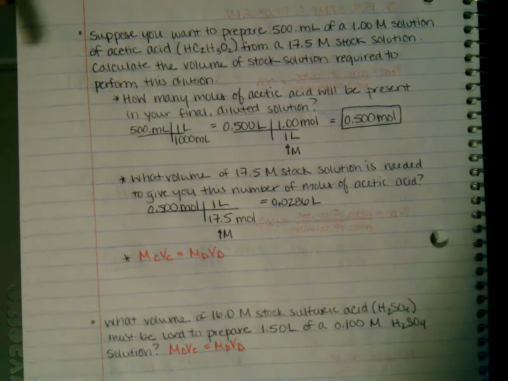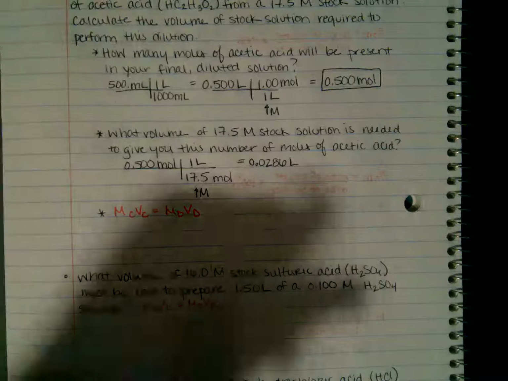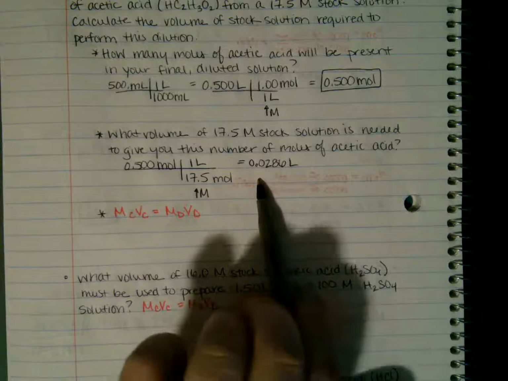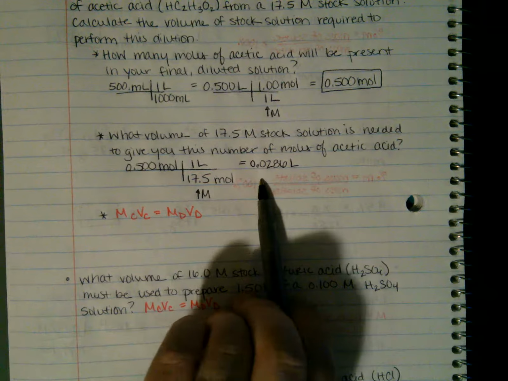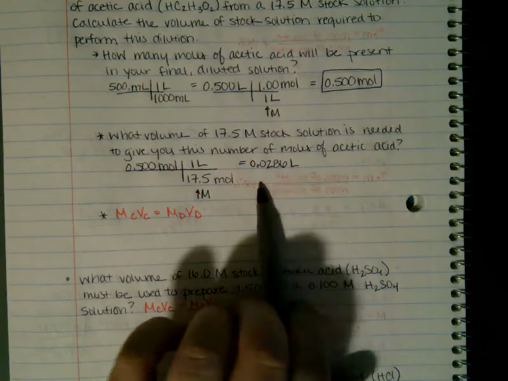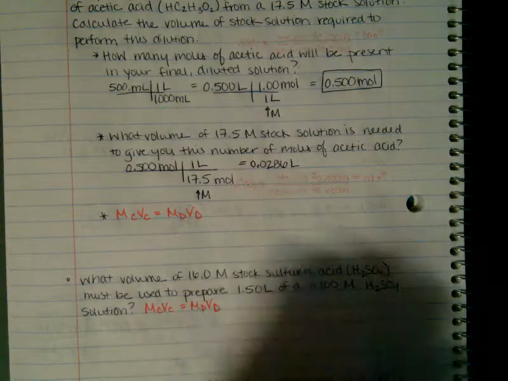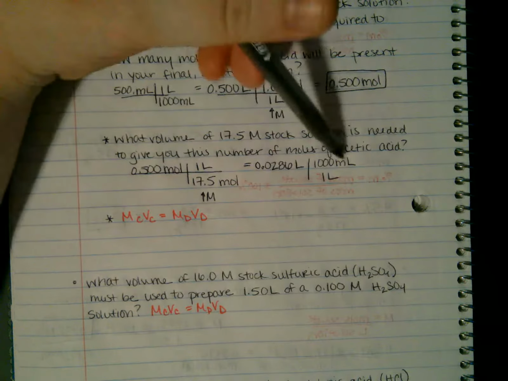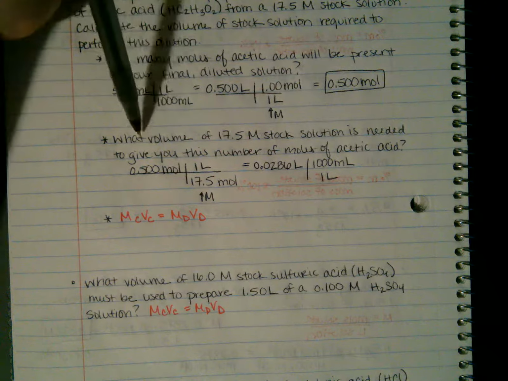If you want to leave your answer in liters, you can, but just know that measuring out this many liters is going to be very difficult. We would probably be using a small graduated cylinder, and this is probably a more appropriate number to report in milliliters. Just make sure when you're doing OWL, you pay attention to what units it wants. I'll try to remember on tests and quizzes to specify what unit I want volume in. Okay, that's my bad on these problems.